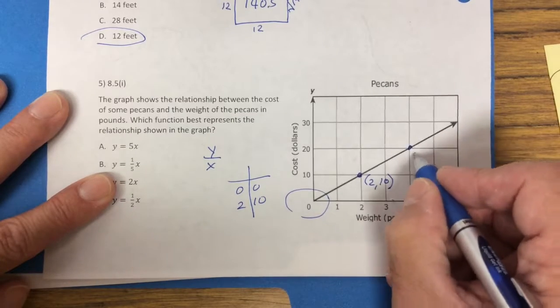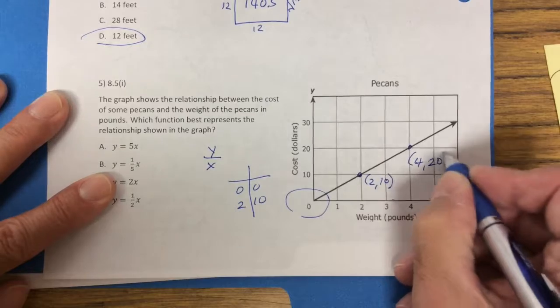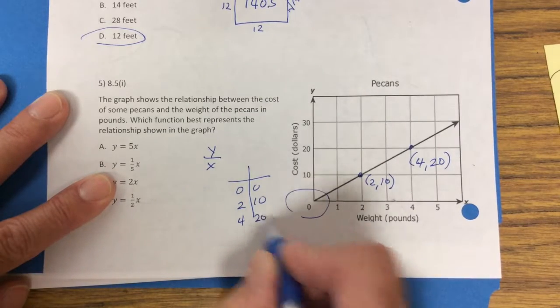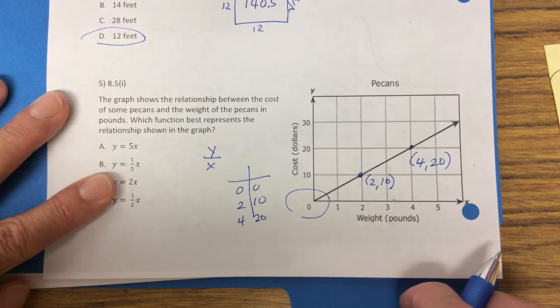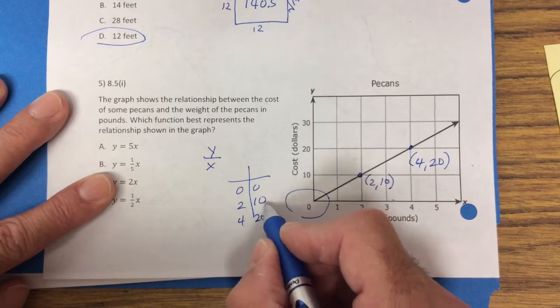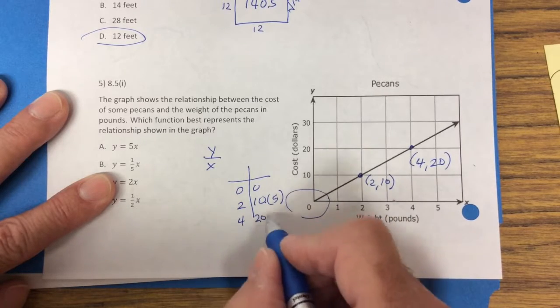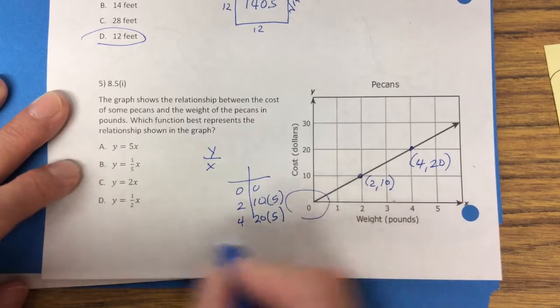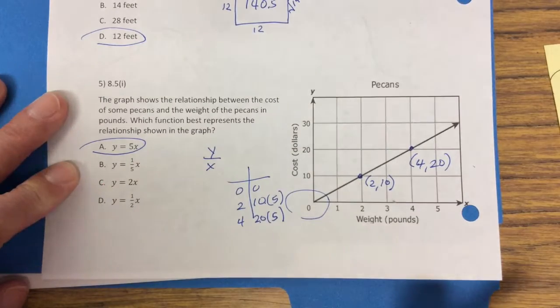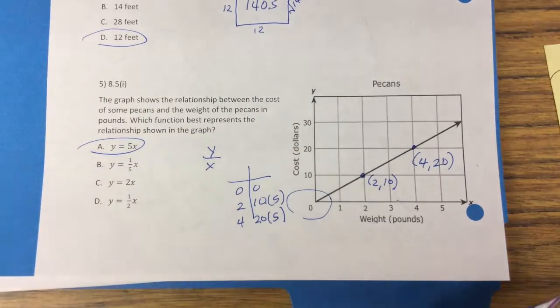You could have put 4, 20 in your table. So you could do stat edit and get the same answer, but 10 divided by 2 is 5, and 20 divided by 4 is also 5. So the equation was A, y equals 5x.